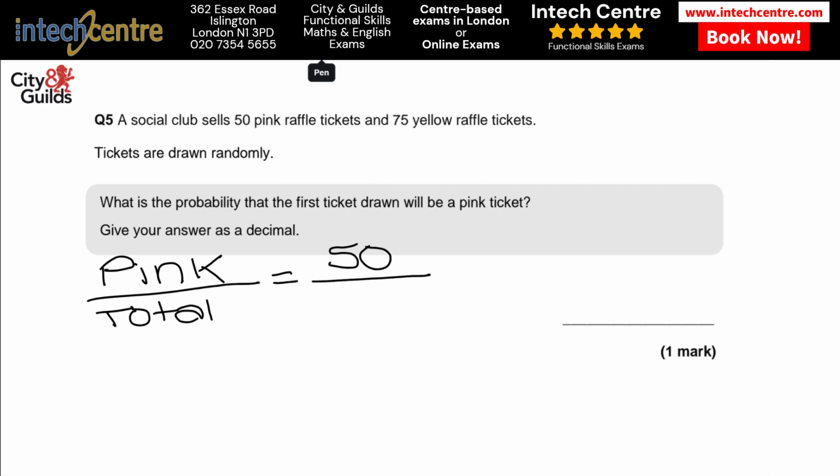out of the total number, we have 50 pink plus 75 yellow. So we add 50 plus 75 to get the total tickets. So 50 plus 75 is 125. So the chance of drawing a pink ticket is 50 out of 125. If we put this into our calculator, our answer is 0.4. We are told to give our answer as a decimal, so over here we would put 0.4.